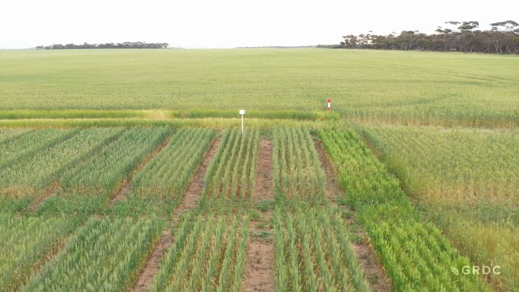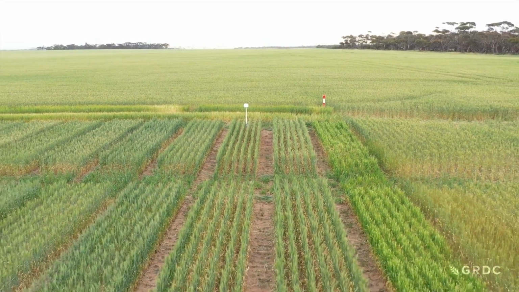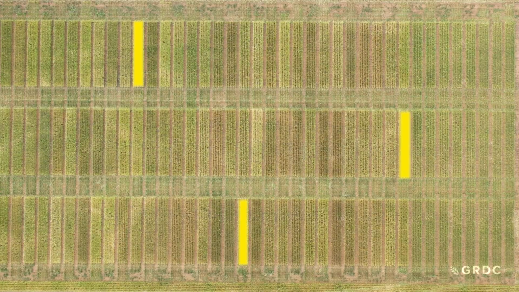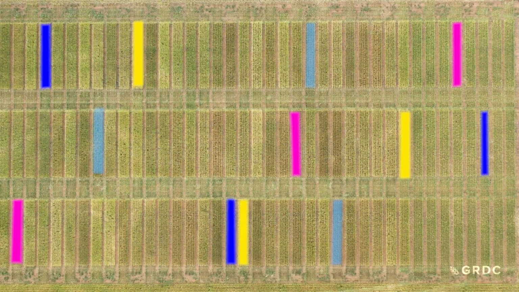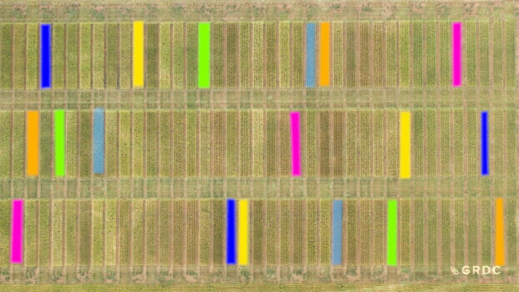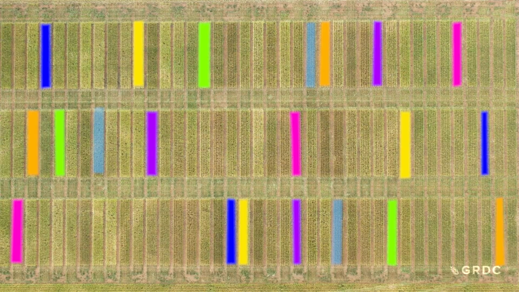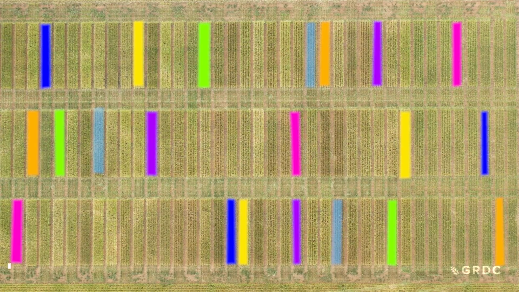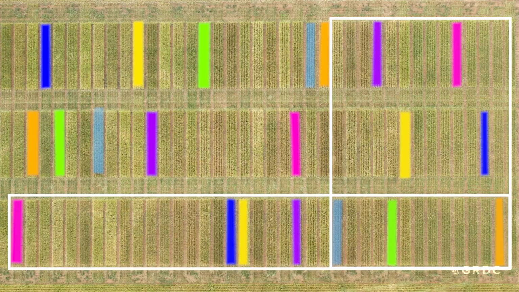In the NVT, we always use 3 replications. That's standard across all trials. We have 3 replicates of every variety in each trial, and these are in 3 blocks each. So each block has 1 variety. We block our trials in 2 directions. This means that there's a block going on in the range direction and then also a block going on in the row direction.